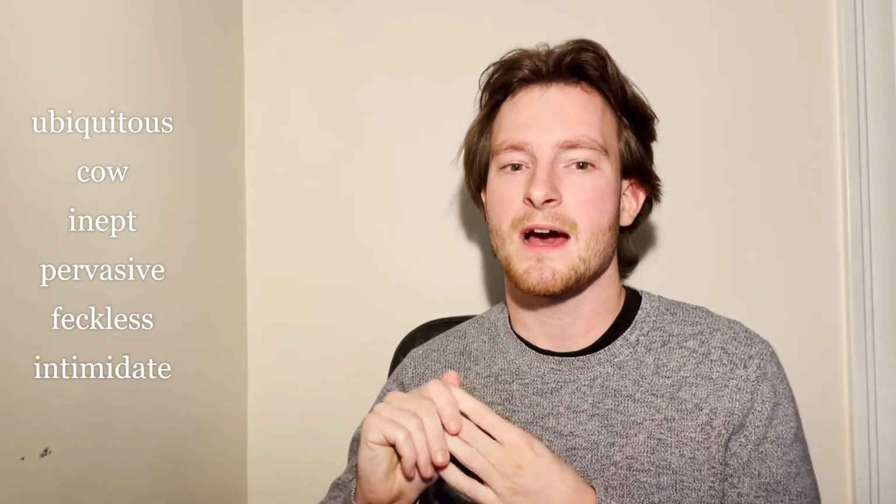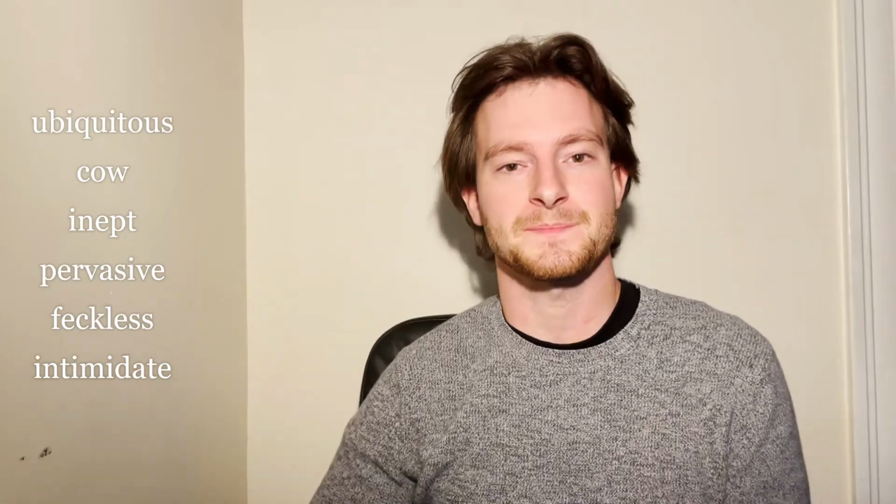We have ubiquitous, cow, pervasive, and intimidate. All right, so let's start with ubiquitous. You can say something like, cats are ubiquitous to most European cities, meaning they're everywhere. I'm not sure about that, but cats, okay? Ubiquitous means something that's spread, widespread, okay? And of course, pervasive is the synonym, pervasive.